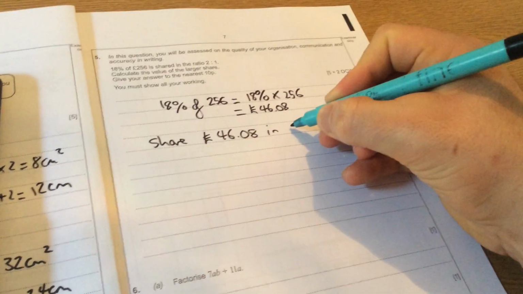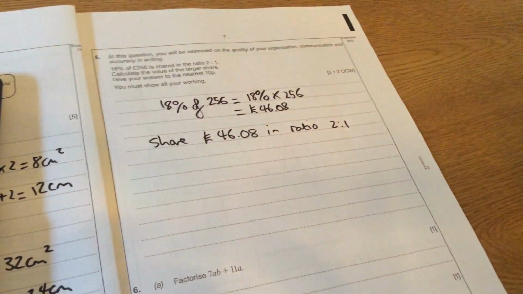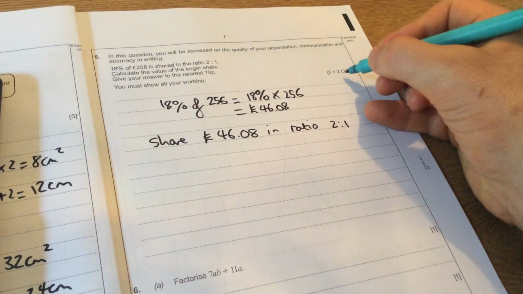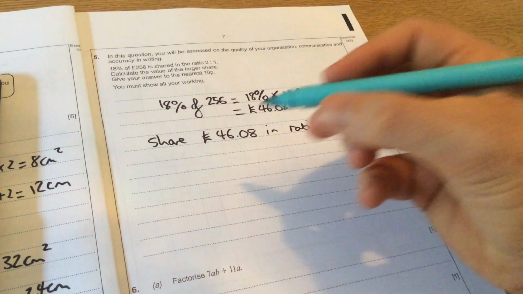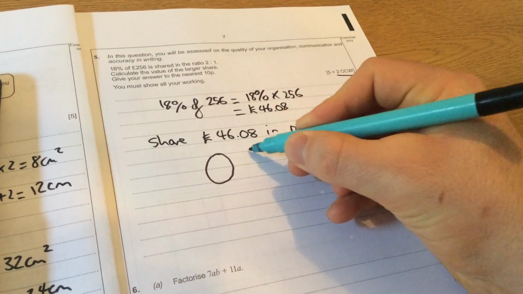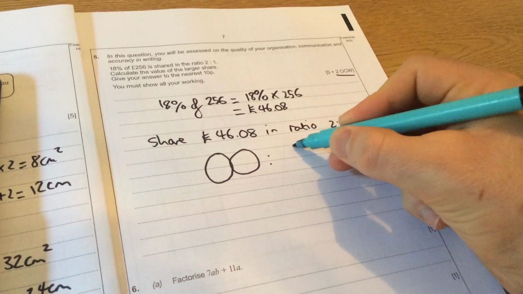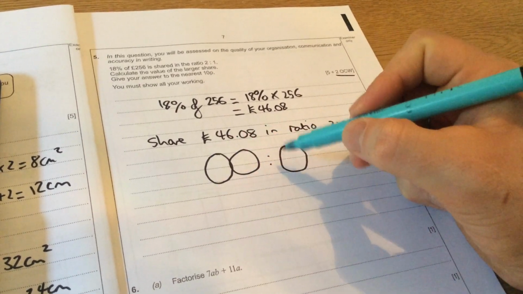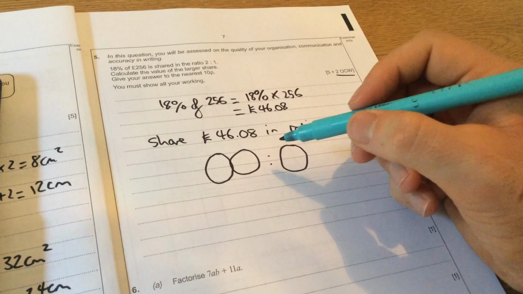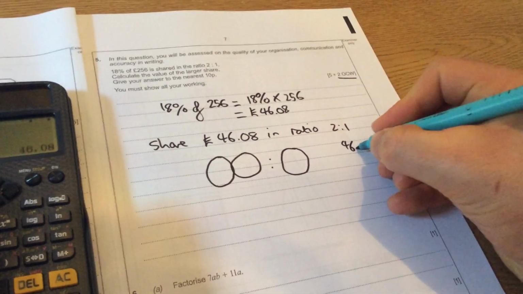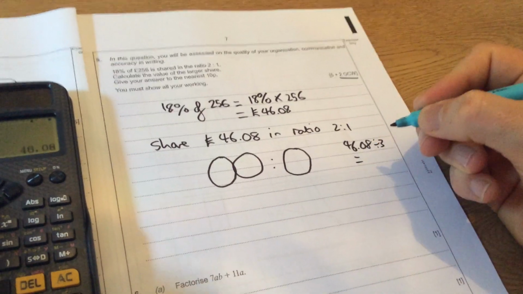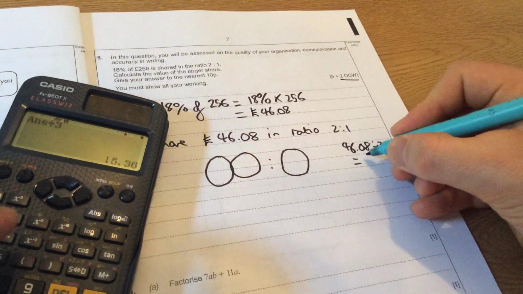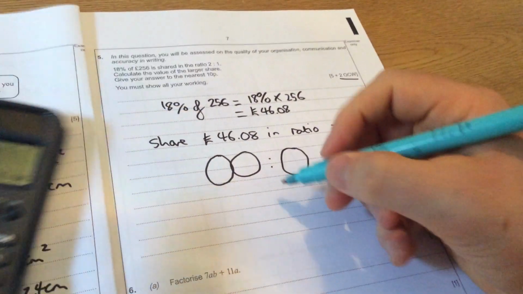£46 and 8 pence in the ratio 2 to 1. I've written this out only because it's the QWC one, and I want to write as much as I can on the page in order to get those extra 2 marks. The way I do ratio, it's up to you how you do it, I like to draw a shape. It's 2 to 1, so I've got 2 bags of money here, and 1 bag of money over there. I've got to split £46 and 8 pence between 3 bags of money. So I'm going to do £46 and 8 pence divided by 3, which gives me £15 and 36 pence. That's going to go in each of my bags.